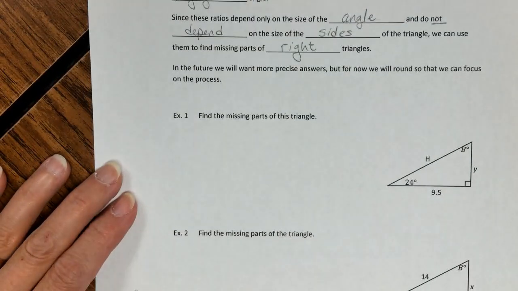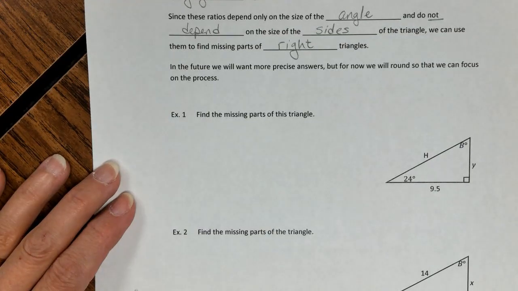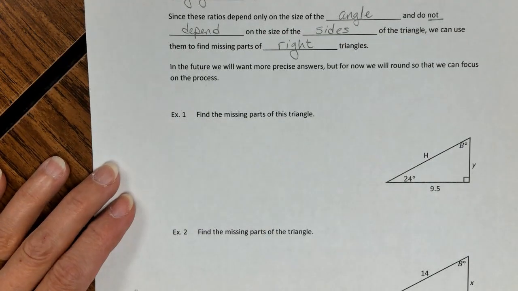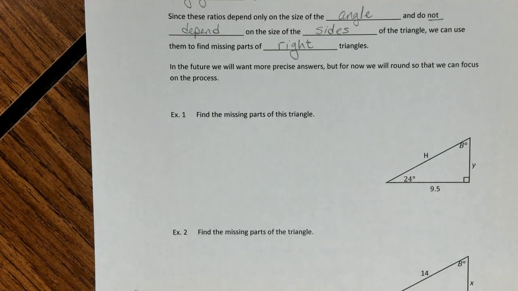Okay, any right triangle. In the future, we will want more precise answers than we'll be doing here, but we're just going to focus on the process now. So we will be rounding, and just a general rule of thumb, if you're not told how many decimal places you should provide, then it should be 2. All right, so let's look at example 1. We're supposed to find the missing parts of this triangle.